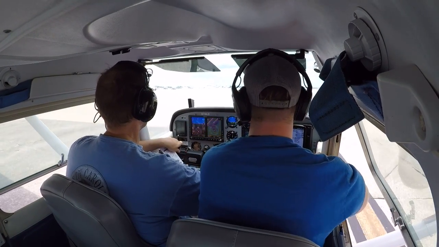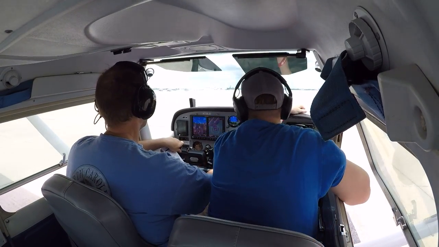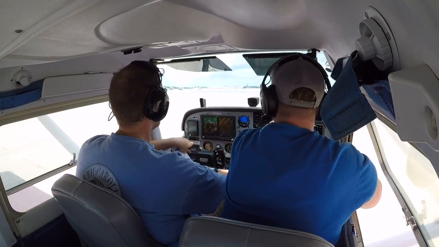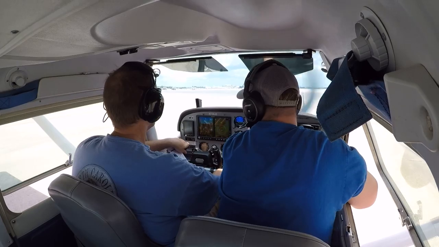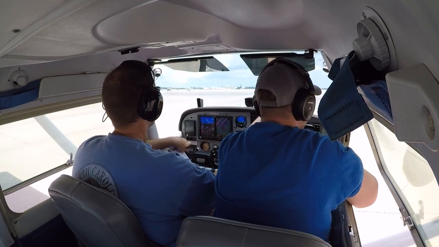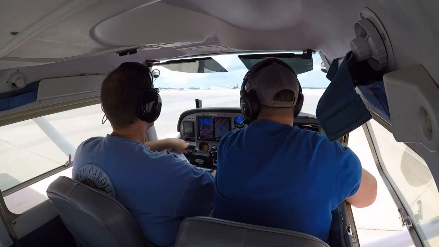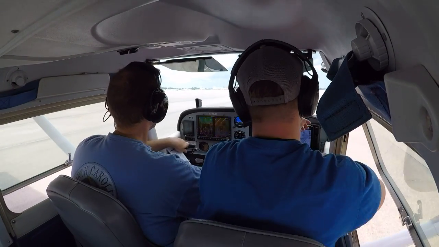Those look like storm clouds in front of us. Yeah, we'll probably get some thunderstorms later on today. Three components, three ingredients for a thunderstorm. Visible moisture. We're in Florida, we have a lot of that. An uplifting force and unstable air. We get a lot of both of those too. A lot of thunderstorms.